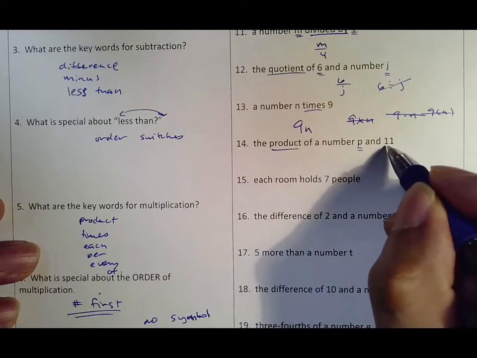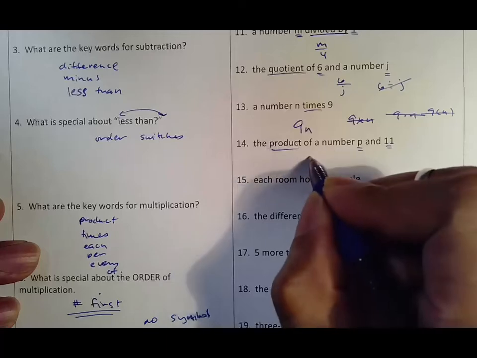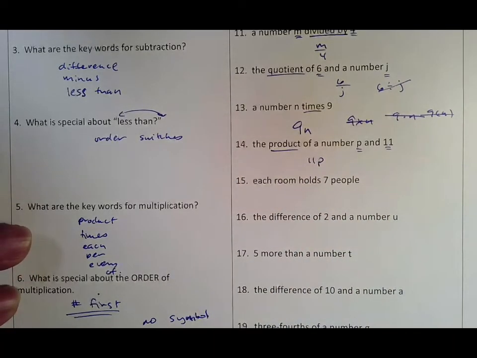P and 11. So 11p, because remember, number goes first. Variable goes second. No symbol.